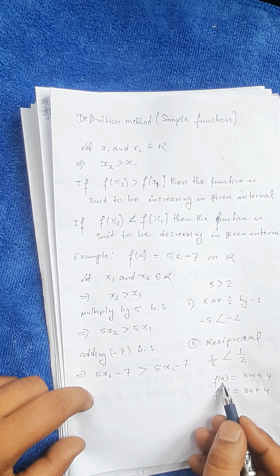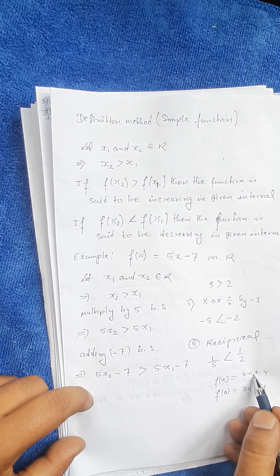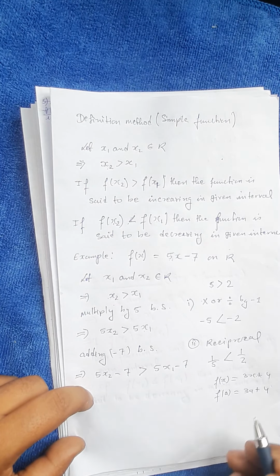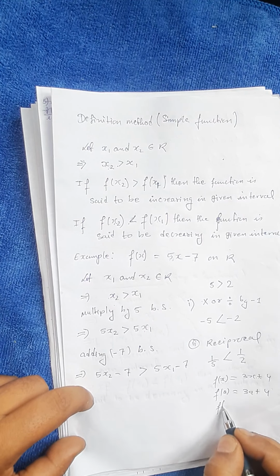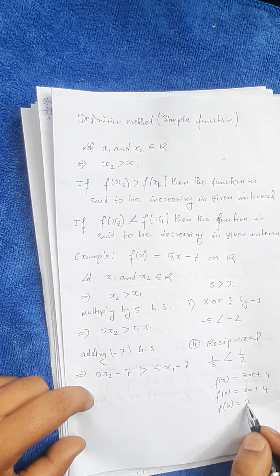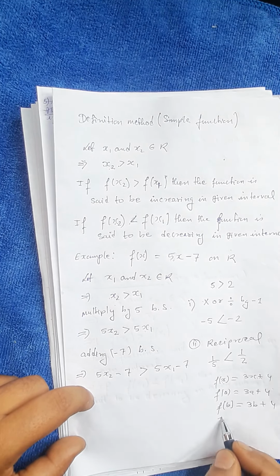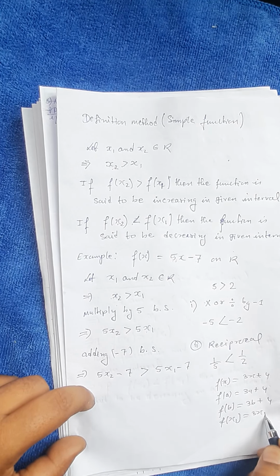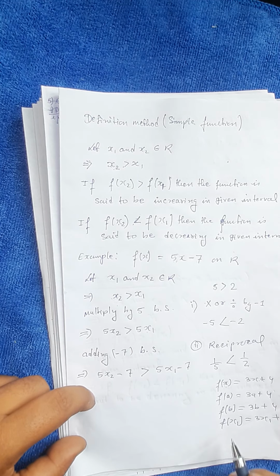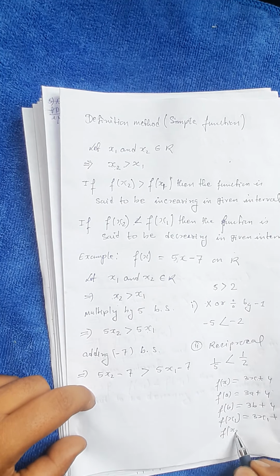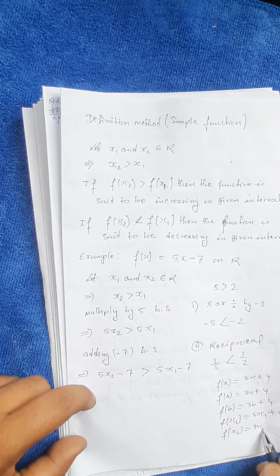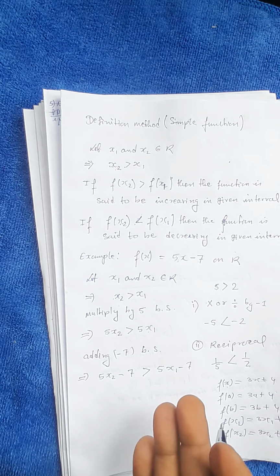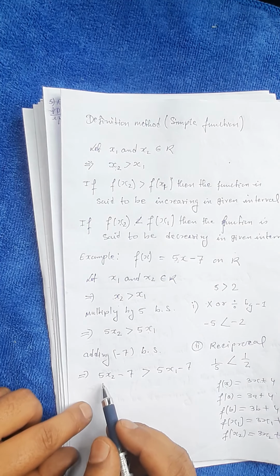If we replace here, we need to replace there also. Suppose it is replaced by b, then it is 3b plus 4. If replaced by x1, it is 3x1 plus 4. Similarly, if you replace it by x2, then it is 3x2 plus 4.